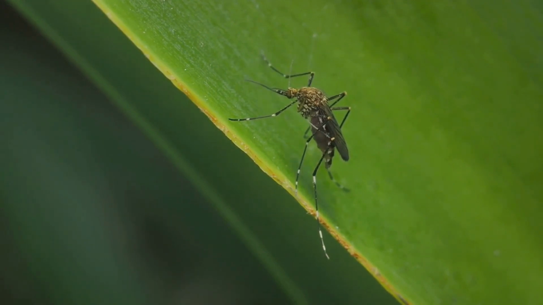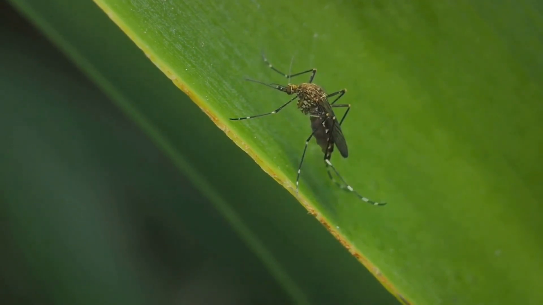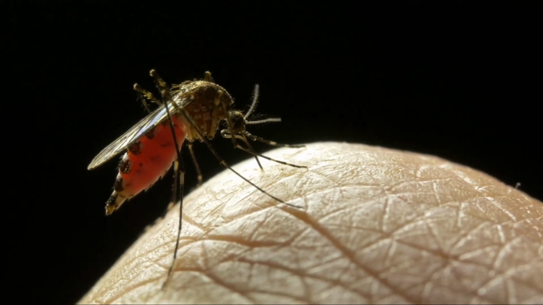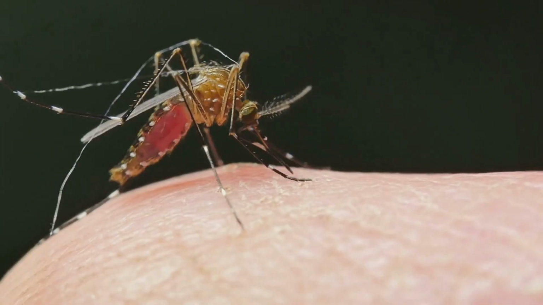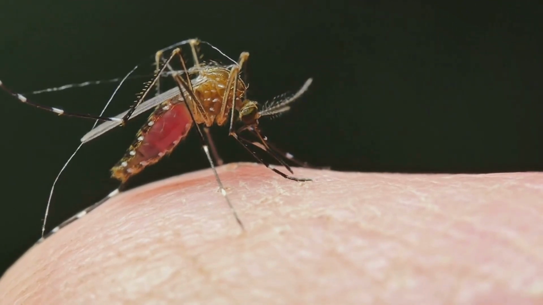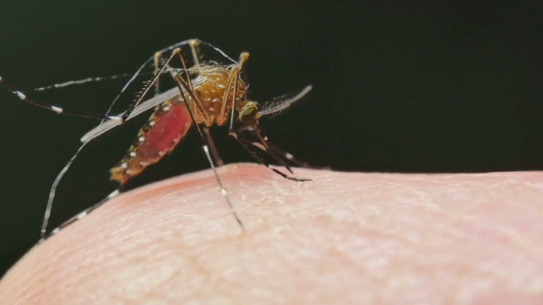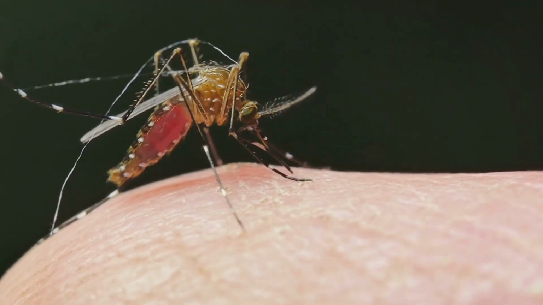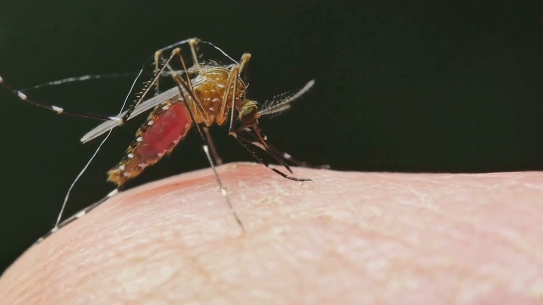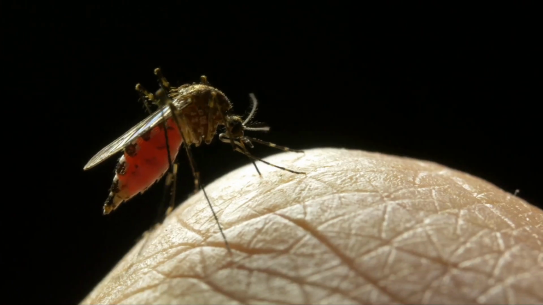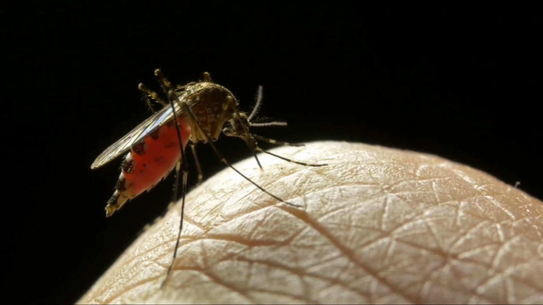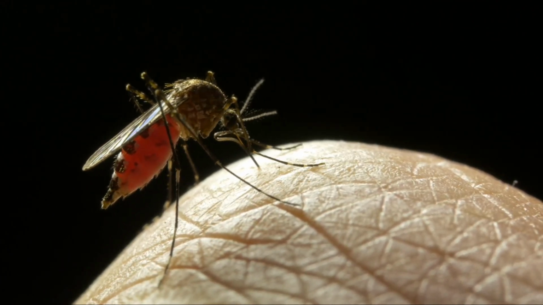These mosquitoes are more than just an annoyance with their itchy bites. They are vectors or carriers of deadly diseases that have claimed millions of lives. According to the World Health Organization, mosquito-borne diseases cause hundreds of thousands of deaths each year. Malaria alone, primarily transmitted by the Anopheles mosquito, was responsible for over 400,000 deaths in the past year. The Aedes mosquito, carrier of dengue, yellow fever, and Zika, has also caused numerous outbreaks worldwide.